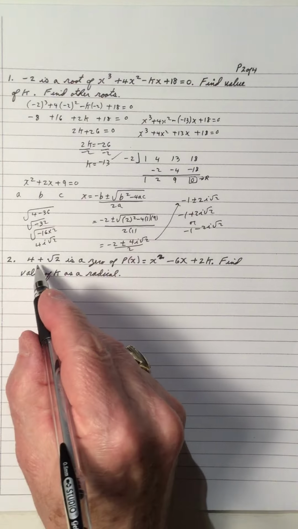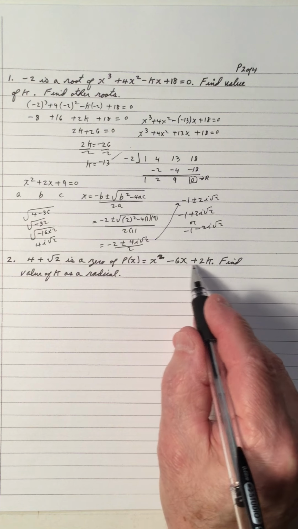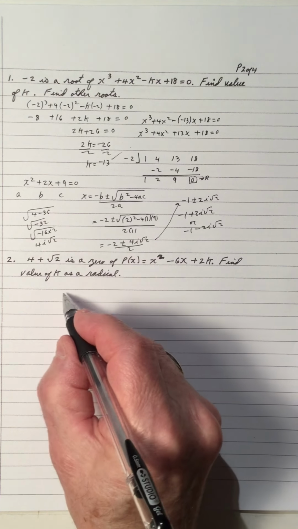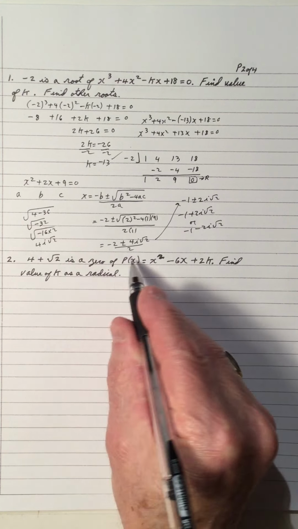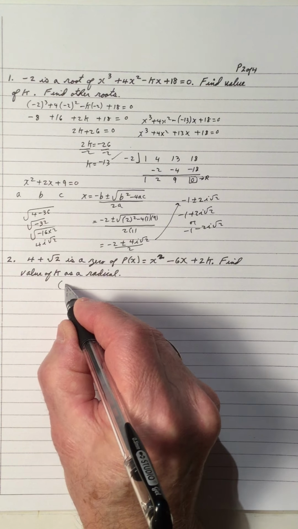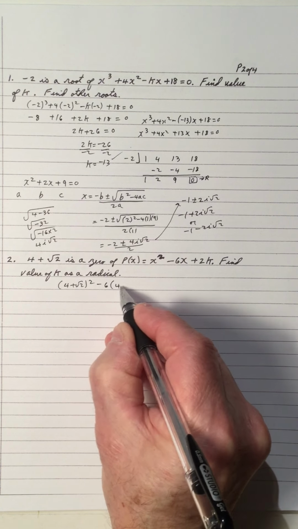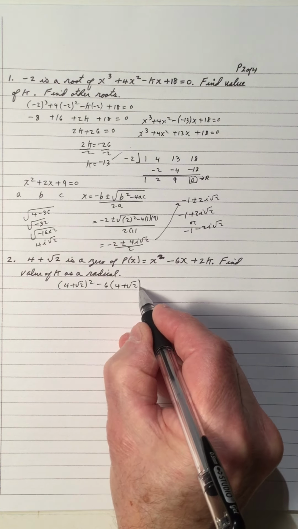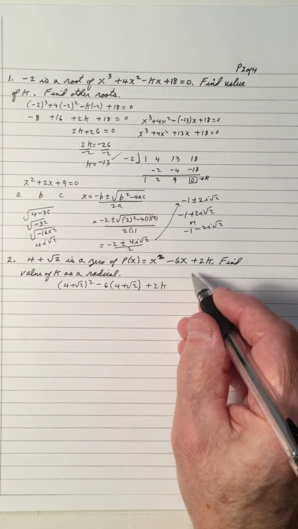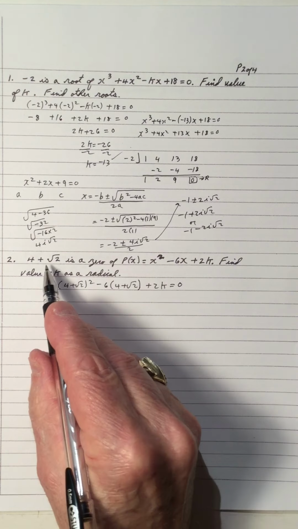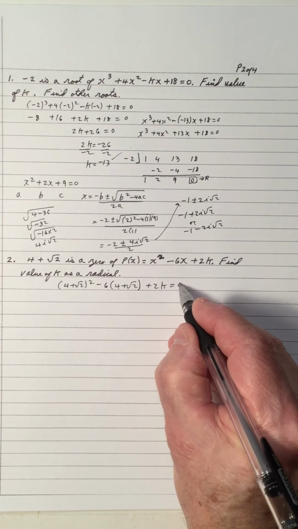Number 2. 4 plus root 2 is a zero of this polynomial, x squared minus 6x plus k. A zero means the root, so if we sub 4 plus root 2 in for x, the zero subbed in gives me a remainder of 0. Again, a zero is the root, an intercept of a graph, so when we sub that in, we get a remainder of 0.